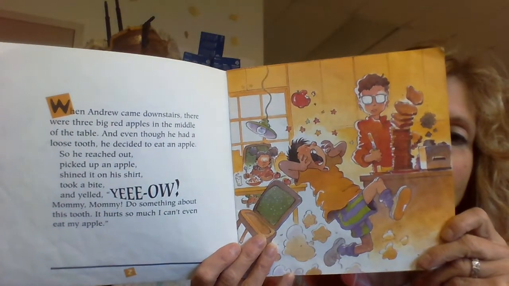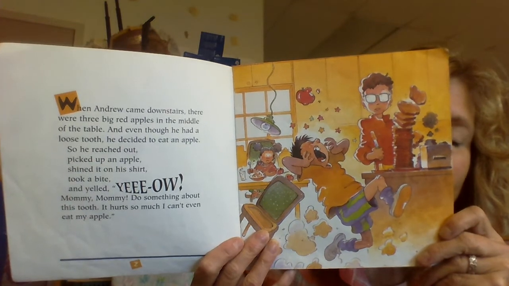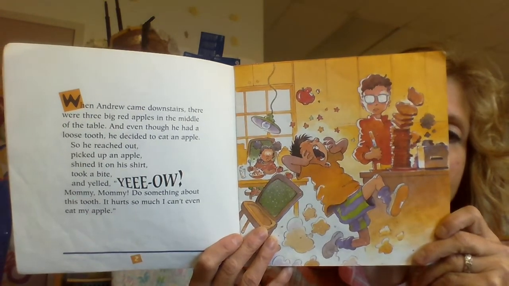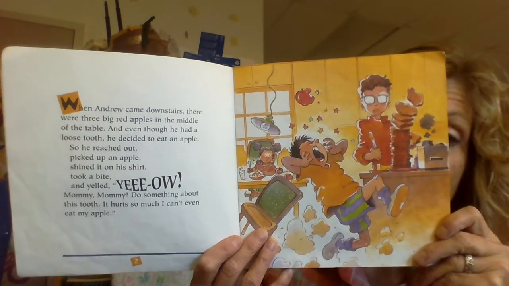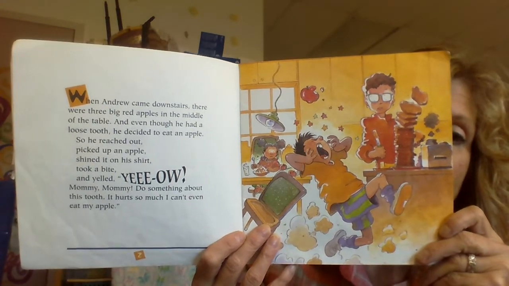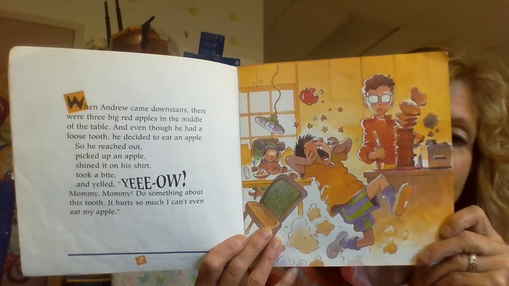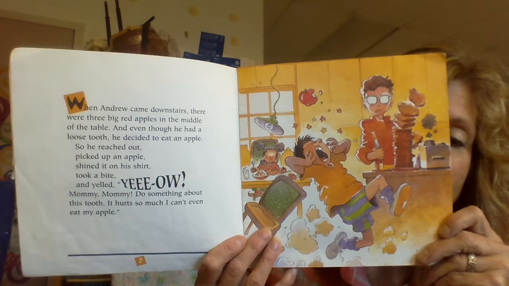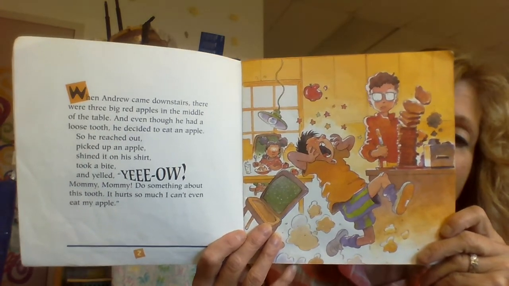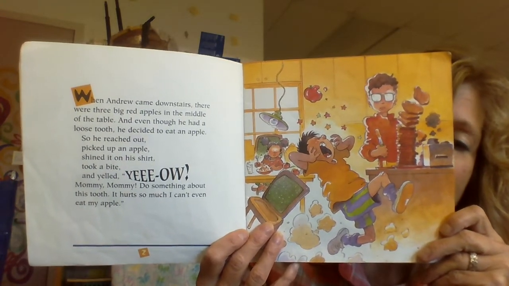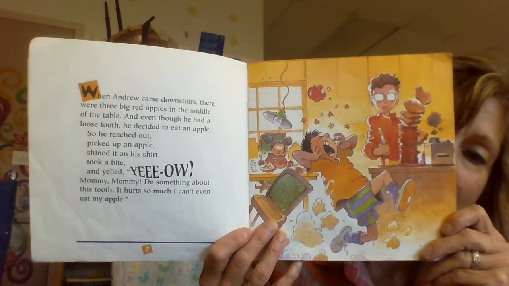When Andrew came downstairs, there were three big red apples in the middle of the table. And even though he had a loose tooth, he decided to eat an apple. So he reached out, picked up an apple, shined it on his shirt, took a bite, and yelled, Ew! Mommy, do something about this tooth. It hurts so much I can't even eat my apple.